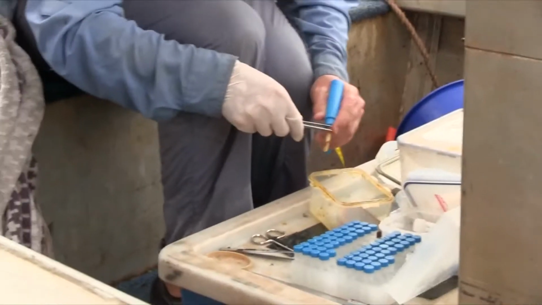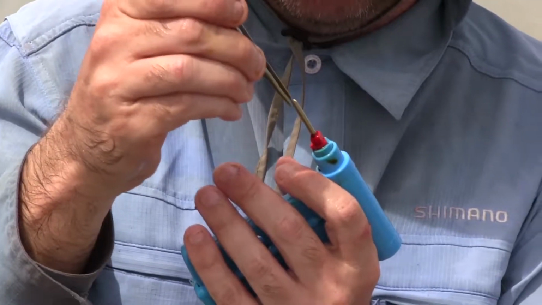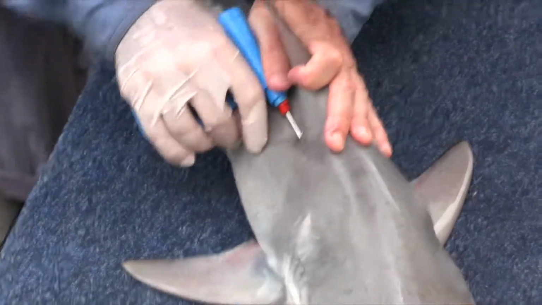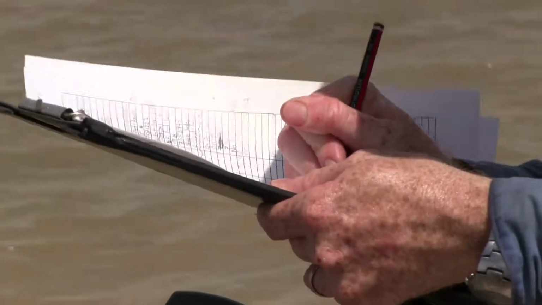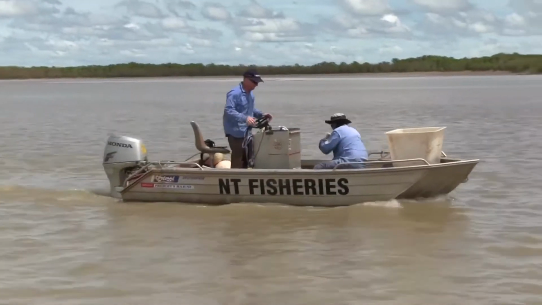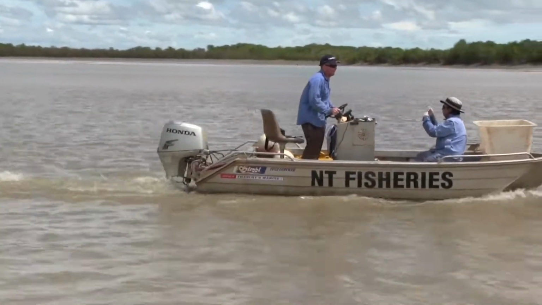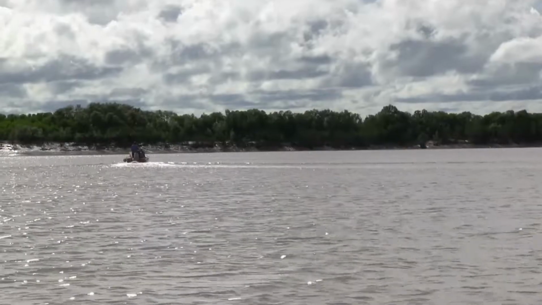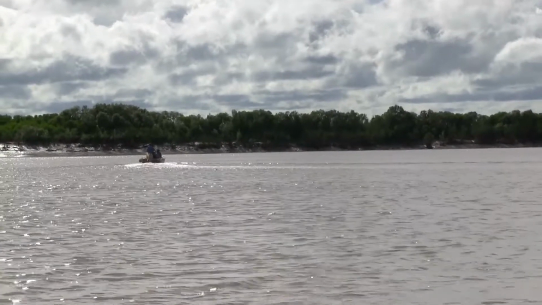Each fish is tagged with an individual number, so if we recapture an animal, we can see that we've had that animal before, and we can also look at its growth rates and its movement and its residency times and those sorts of things in the river. Both the spear-tooth and the northern river sharks have restricted ranges in northern Australia, and about half of their known locations where these species are recorded are in Kakadu National Park, in pristine river systems such as the West, East and South Alligators.